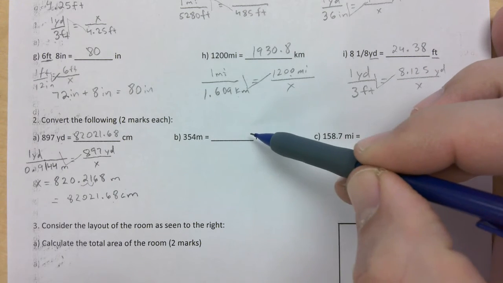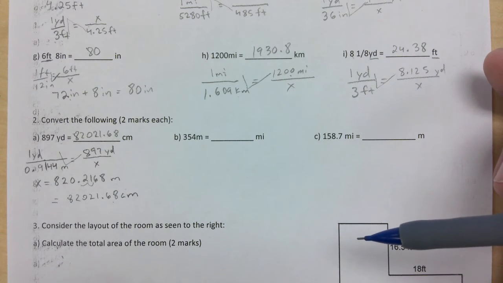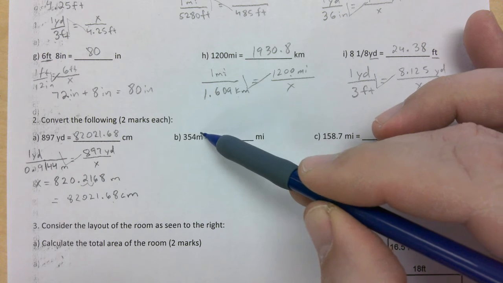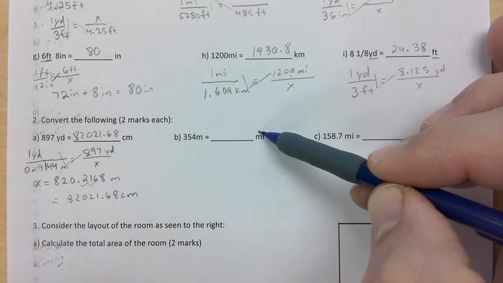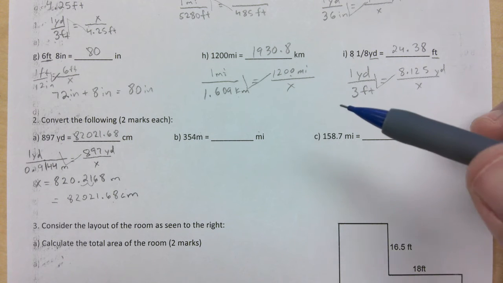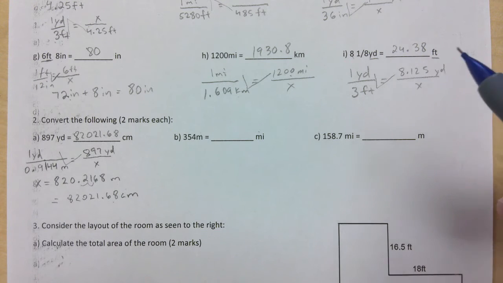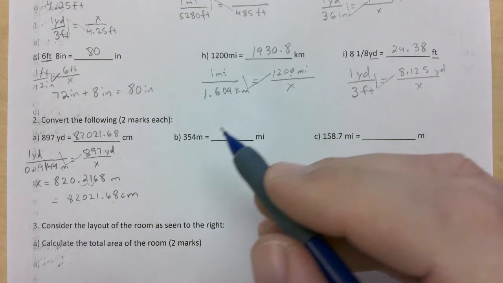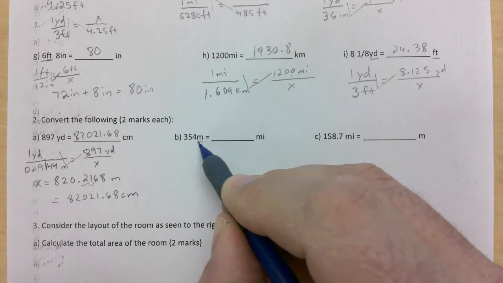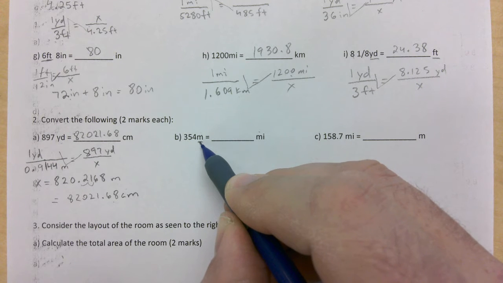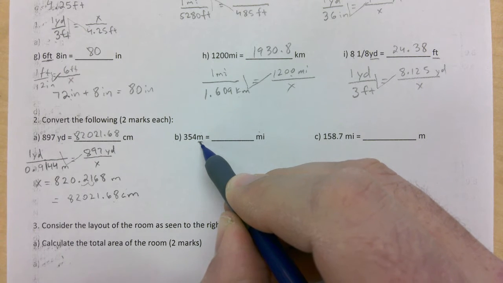So meters to miles, you don't have something that gets you straight from meters to miles, right? But what do you have? You have kilometers to miles, right? There is more than one way of doing this, but what I would do is convert the meters to kilometers.